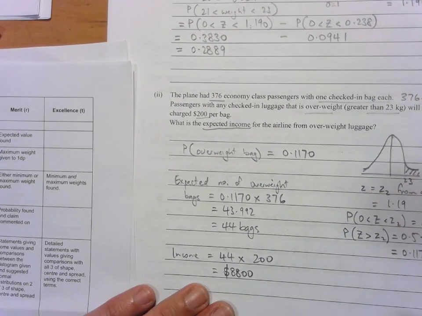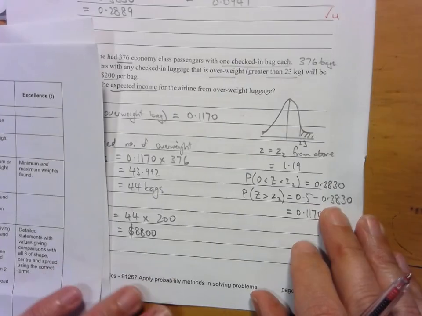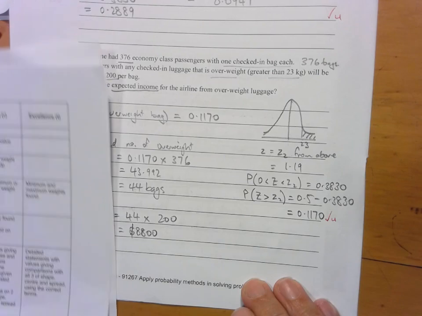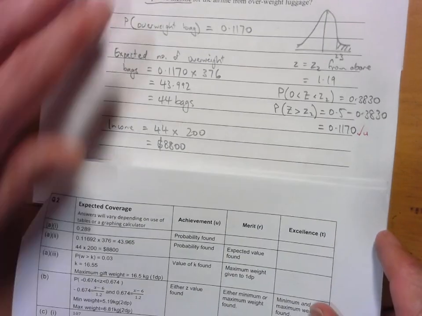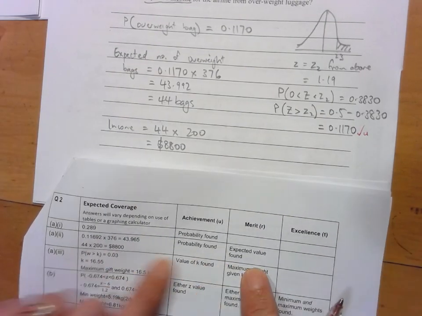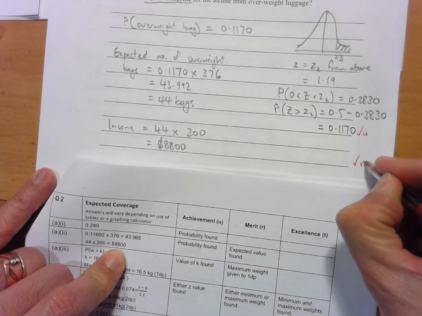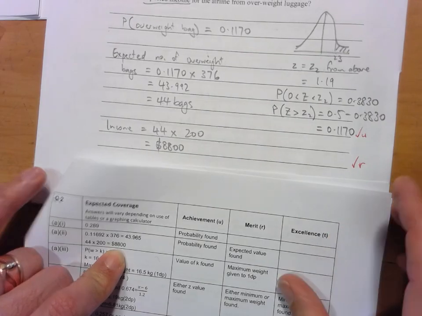And then this probability here in the second part would give me a little U, and actually getting the expected value of 8,800 would give me my little R. Again, you don't get both the U and the R, you just get the R there.